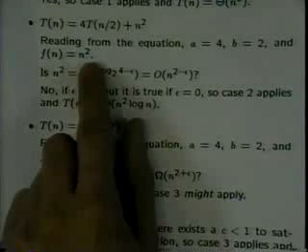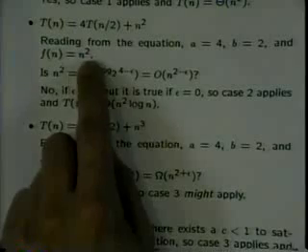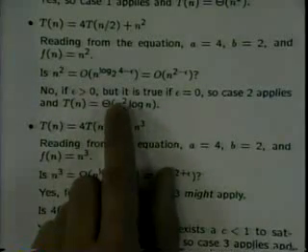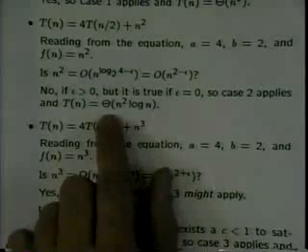2 times n, 2 times log n. So this is going to be 2 times n squared log n. The 2 gets wiped away in the theta notation. We don't have to worry about it. So this is case 2 of the master theorem. Any questions about case 1 or case 2?